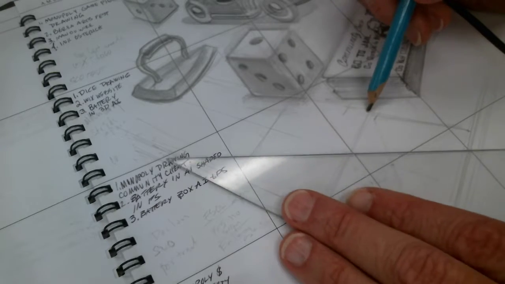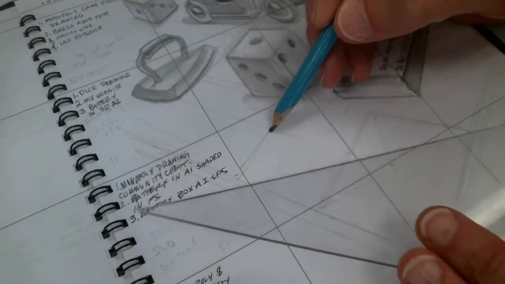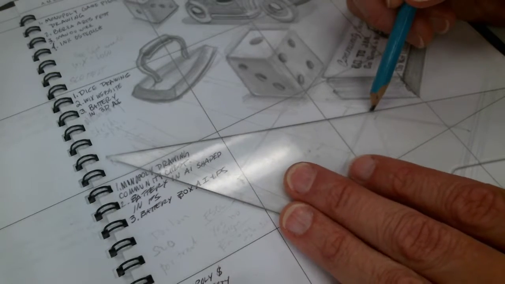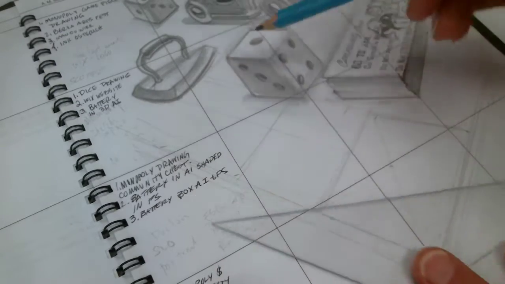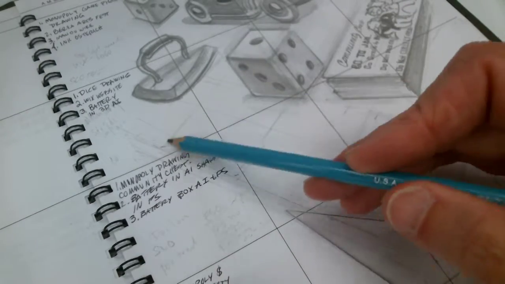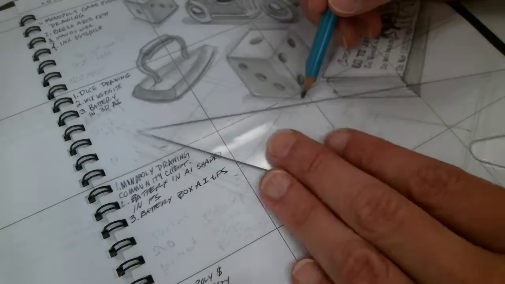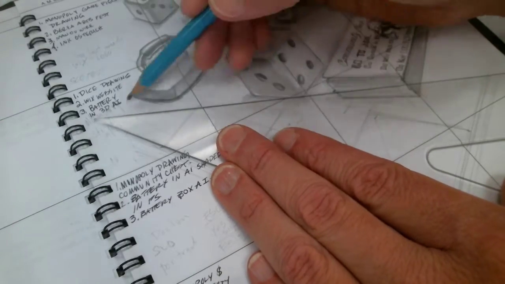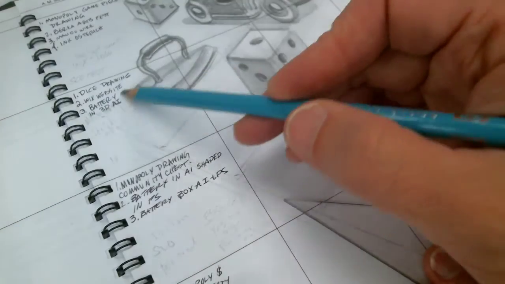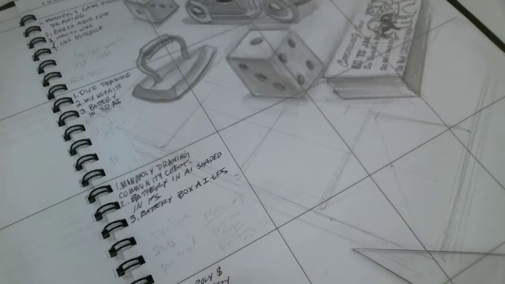And just continue to do that, go from this corner to the middle of where it was bisected, and put that in there. So I can give myself at least 3, if not more, of these parts in perspective as they go back into the vanishing point.